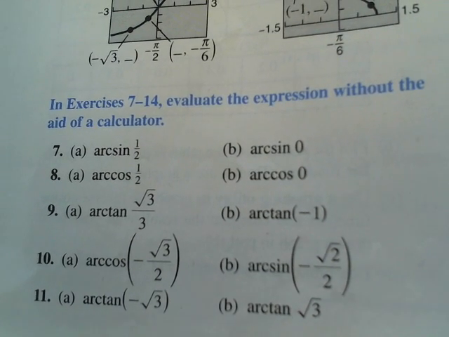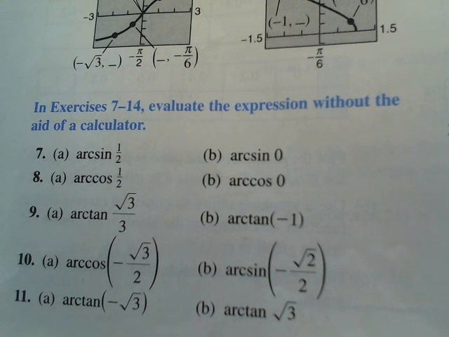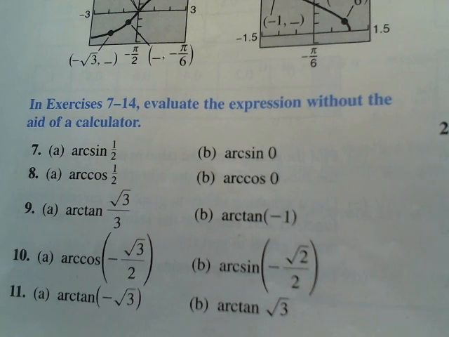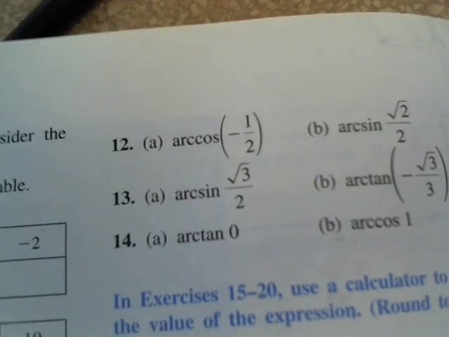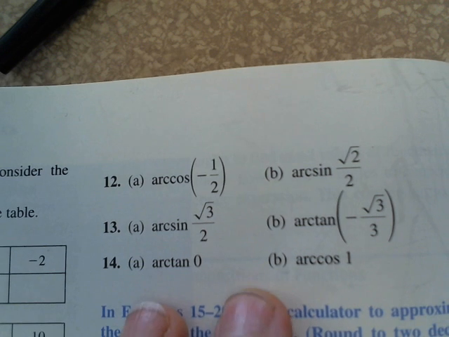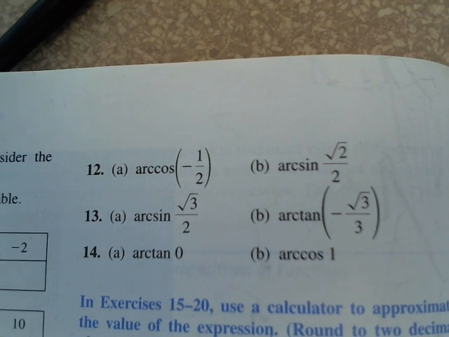So evaluate the expression, of course, without a calculator. So there's some inverse trig functions for you to evaluate. Of course, I want the answers in radians. And then up through number 14. So there's 12, 13, and 14. Evaluate those.